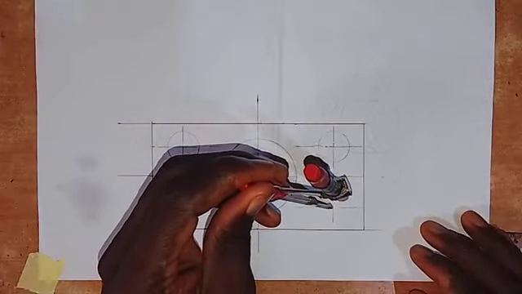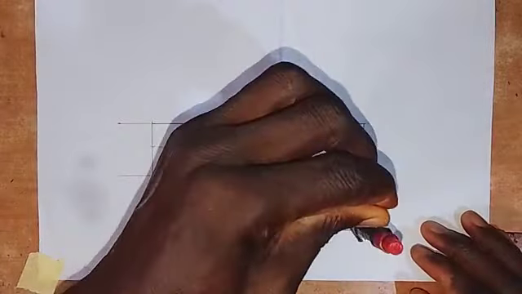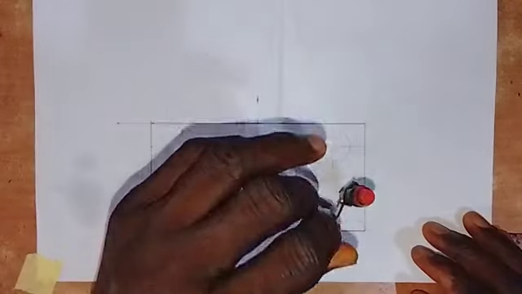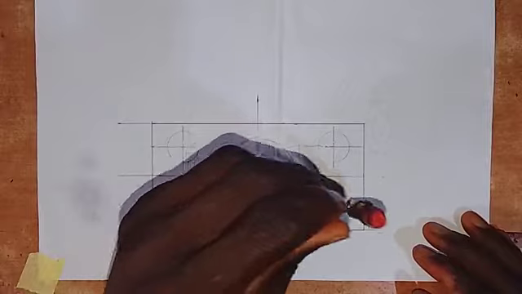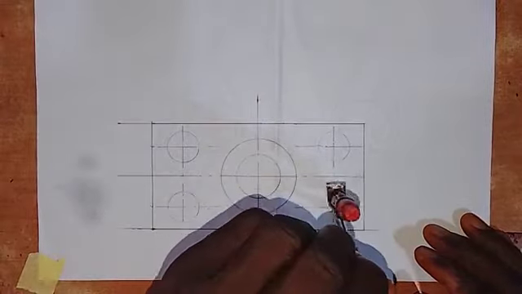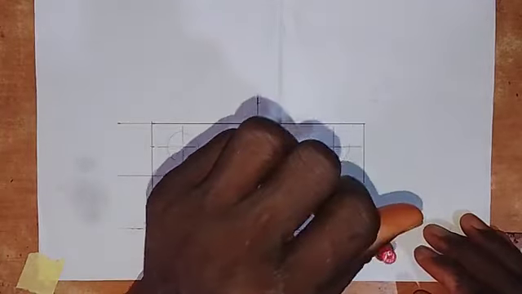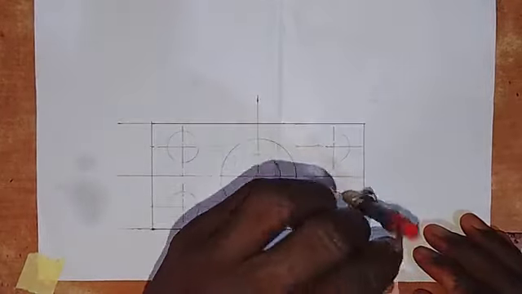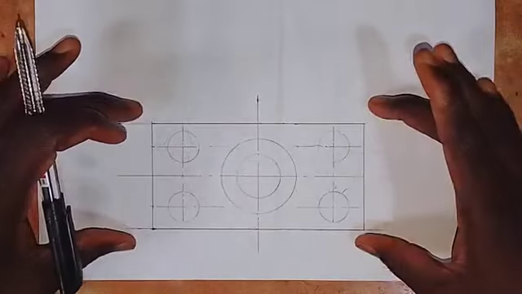And then the last one, putting the pin of the compass here, we gently turn it round, and here we have this circle. So we have the circles. Okay, so now this is the plan.